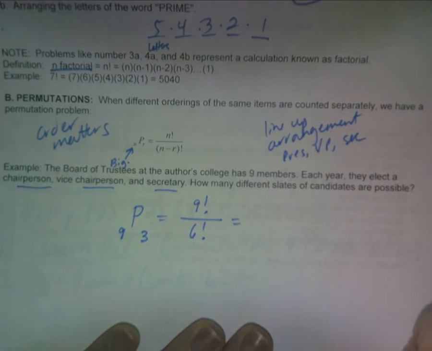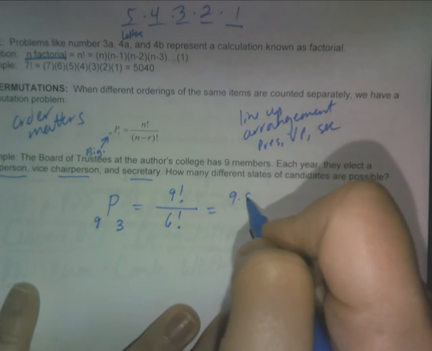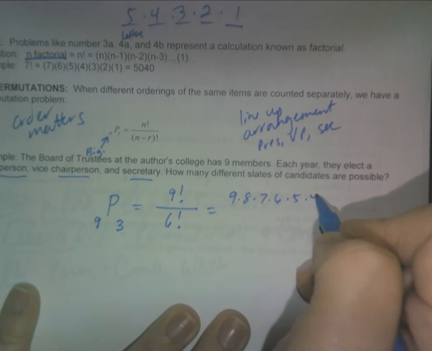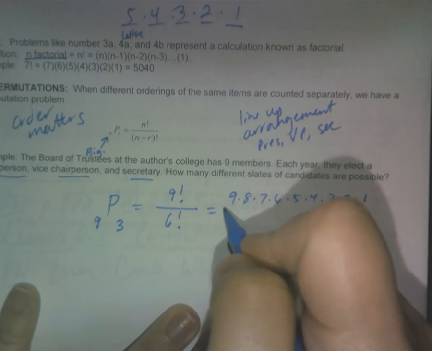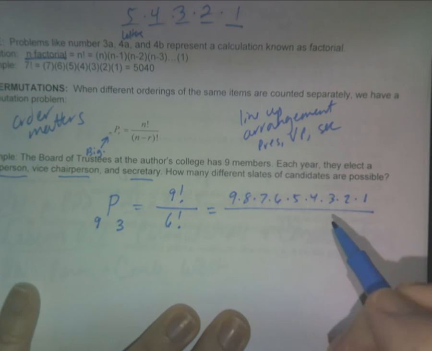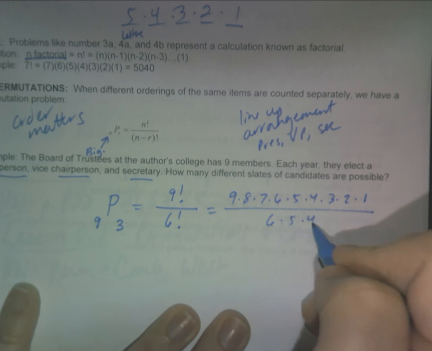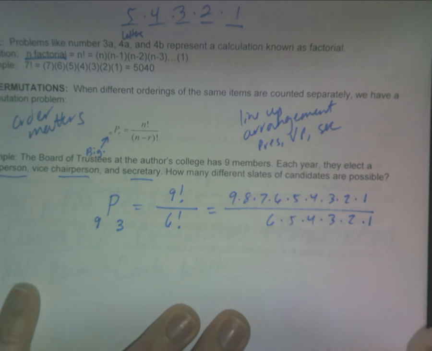So now watch what happens. 9 factorial is actually 9 times 8 times 7 times 6 times 5 times 4 times 3 times 2 times 1. On the bottom, I have 6 factorial, which is 6 times 5 times 4 times 3 times 2 times 1. What are you allowed to do from top to bottom when you're multiplying things?